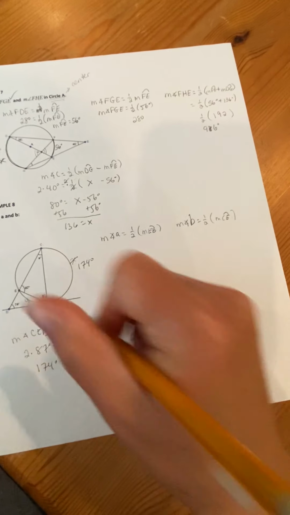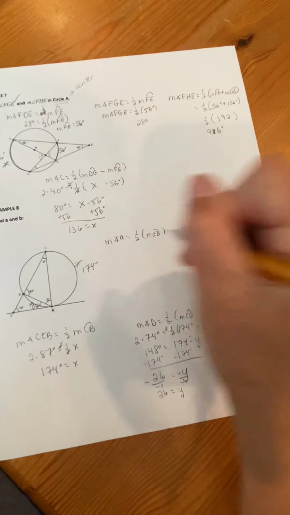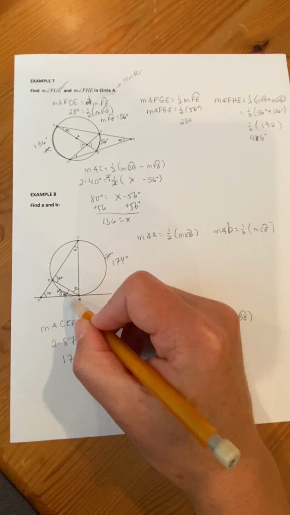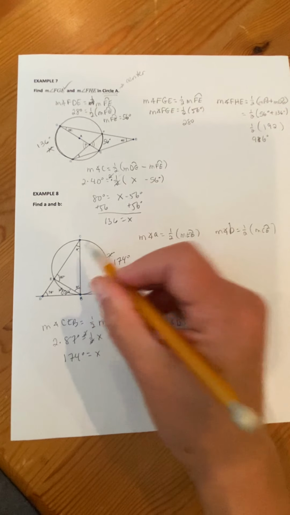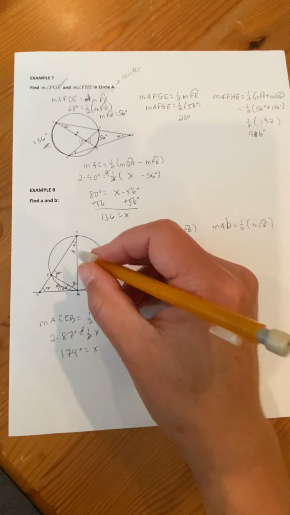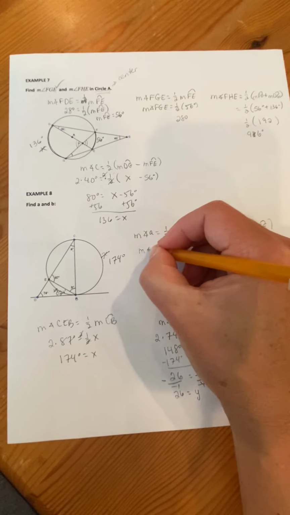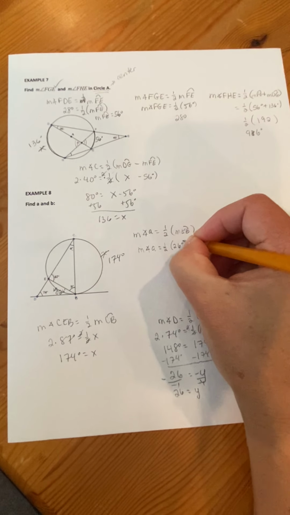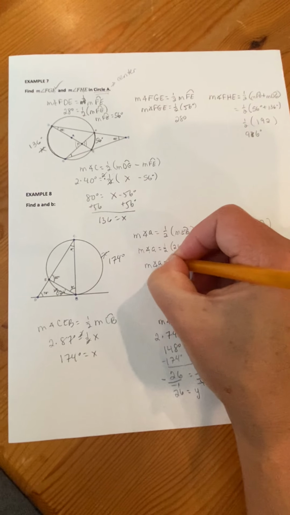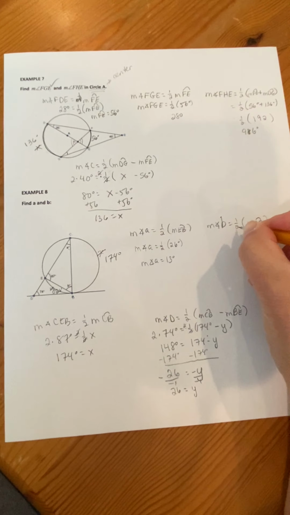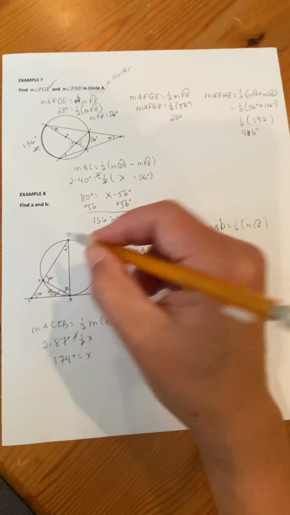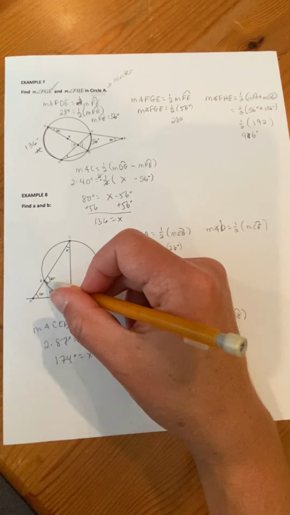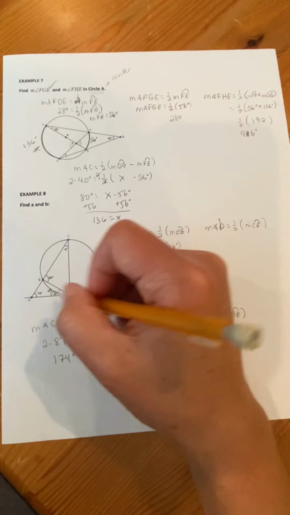All right, now that I know that arc, well, that arc is what I needed to take half of to get the measure of angle A, which is just half of that 26, and that is 13. Finally, I can get the measure of angle B, because in order to get this arc right here, I just have to remember that these three arcs come together to make up the full circle.